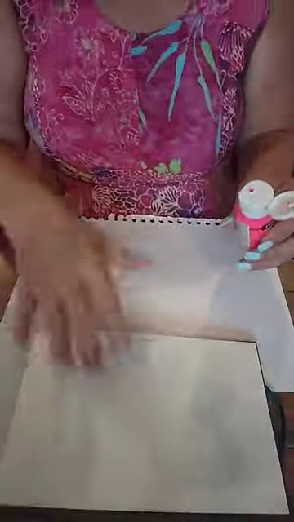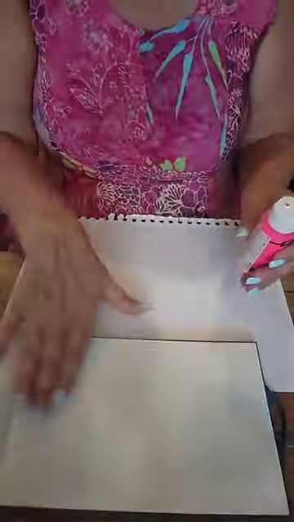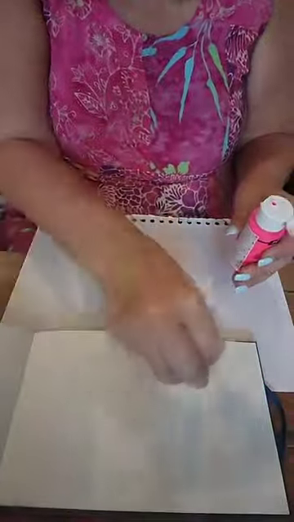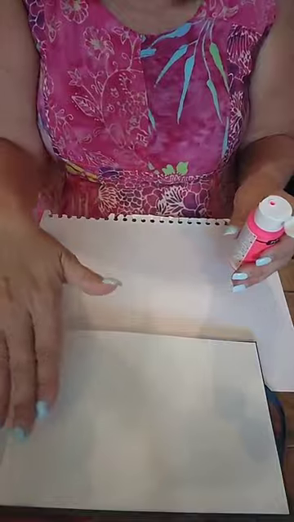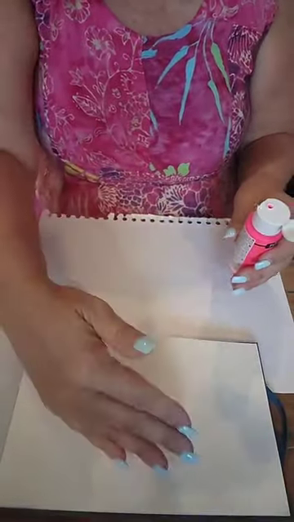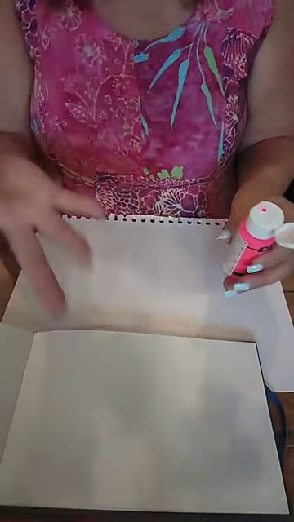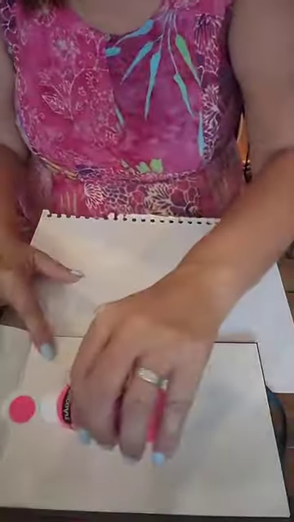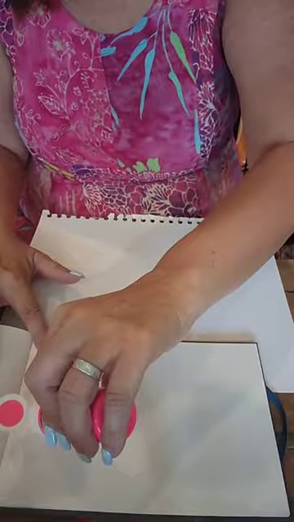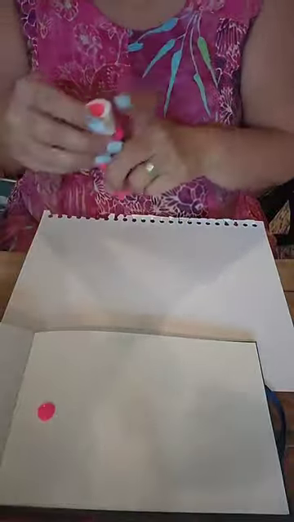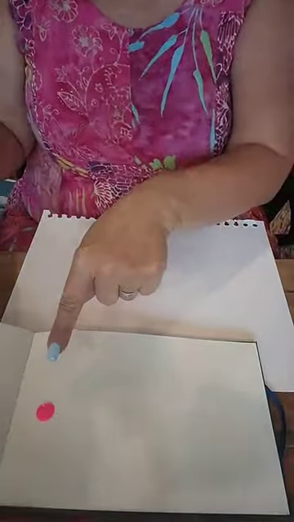Okay, I'm doing this kind of upside down, but what I'm going to be doing is putting these little blobs of color, and I'm going to do it in rainbow order, and then I'm going to scrape them down, and what you'll see is they're going to make a little community of people. So hopefully you can see that okay.